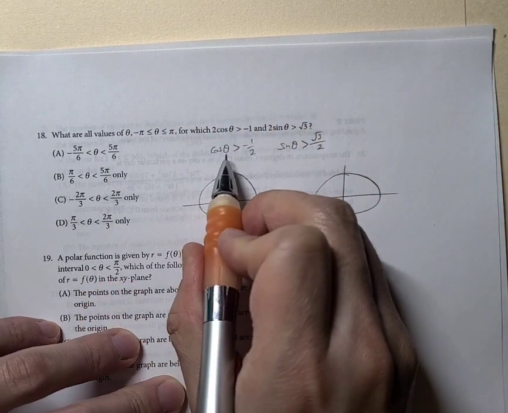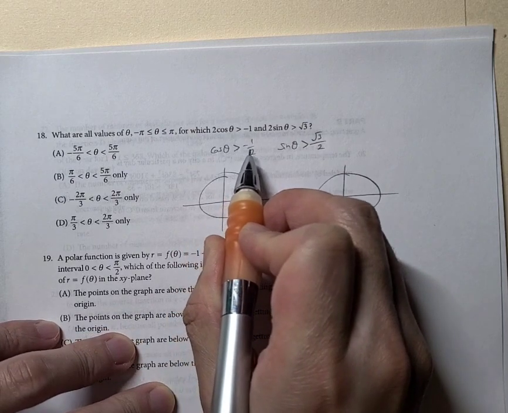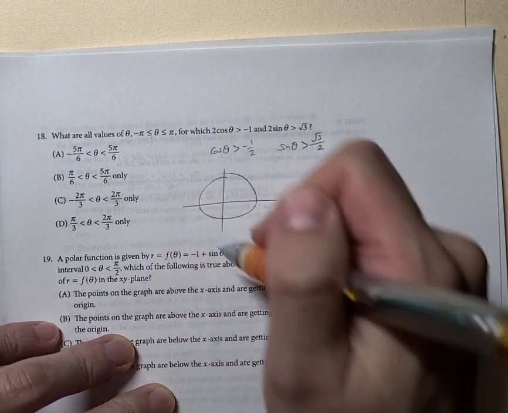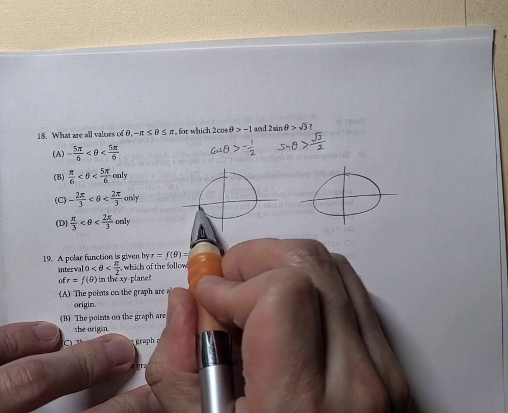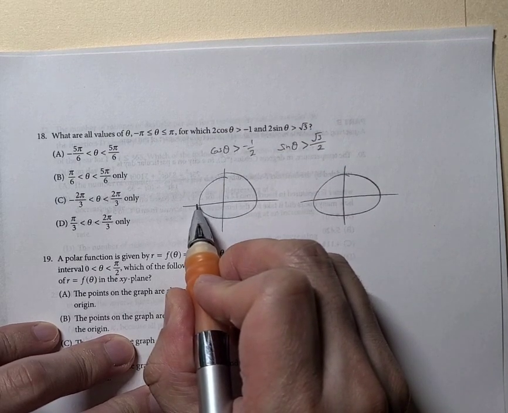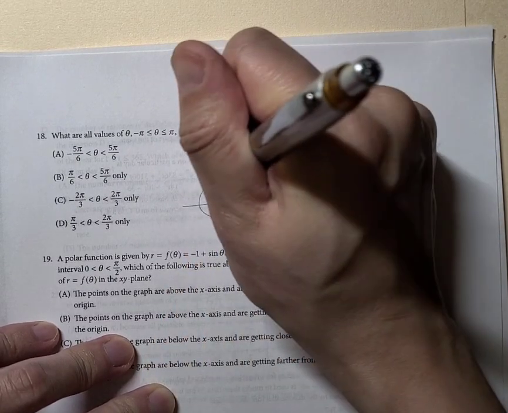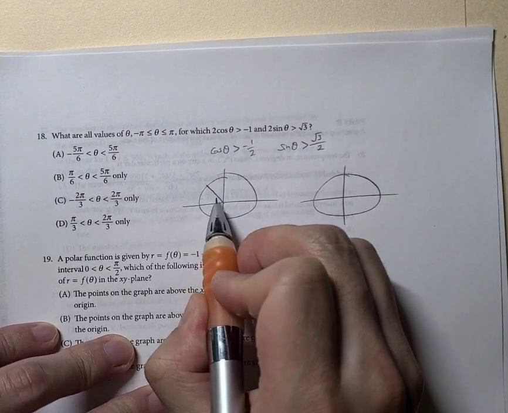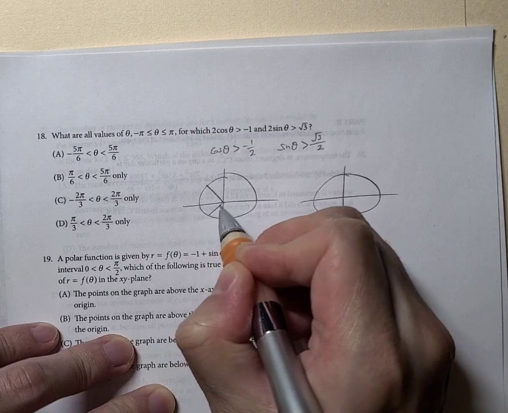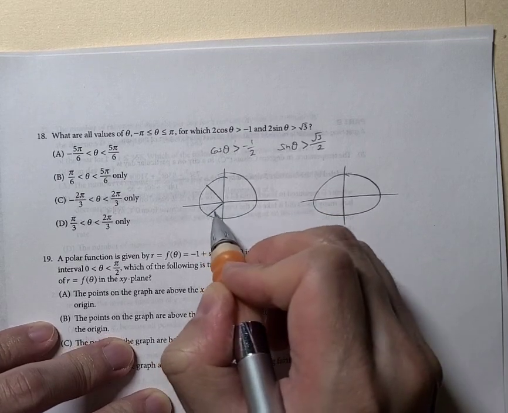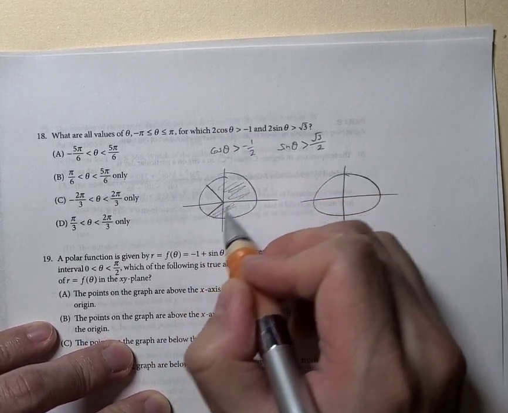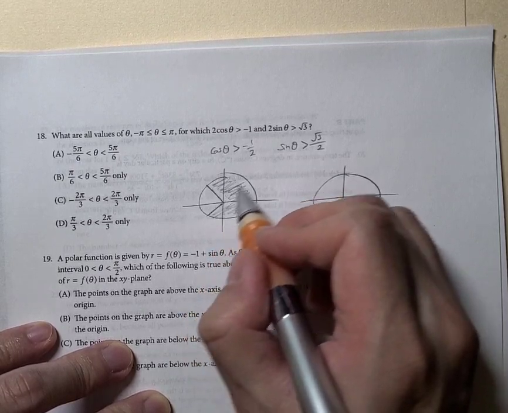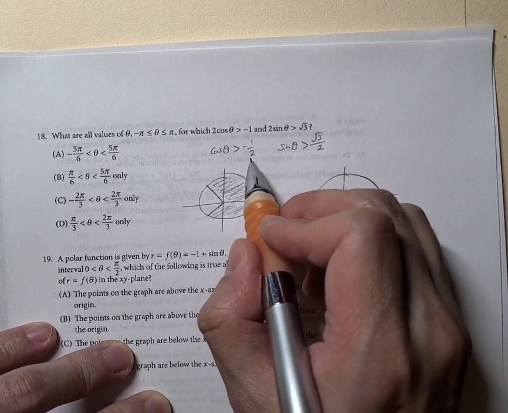Okay, so where is cosine theta greater than negative half? All right, well, we know that cosine theta is negative 1 over here. So at some point here, cosine theta is negative half. Similarly, somewhere over here, cosine theta is negative half. So everywhere else over here that I'm shading in, cosine theta is greater than negative half.